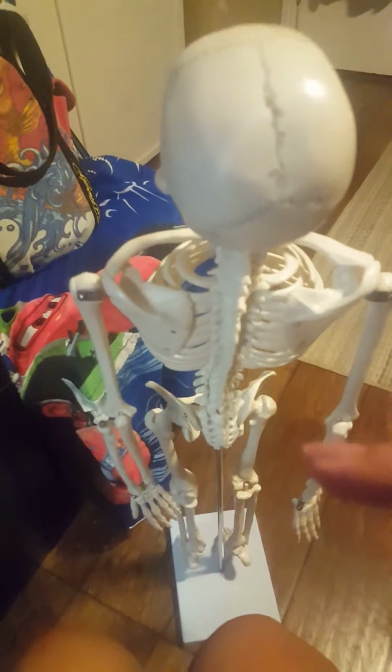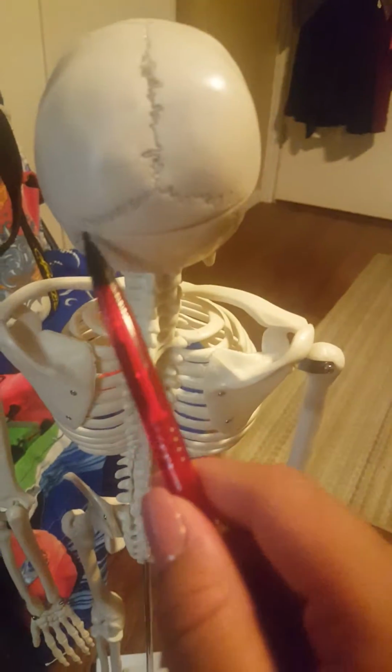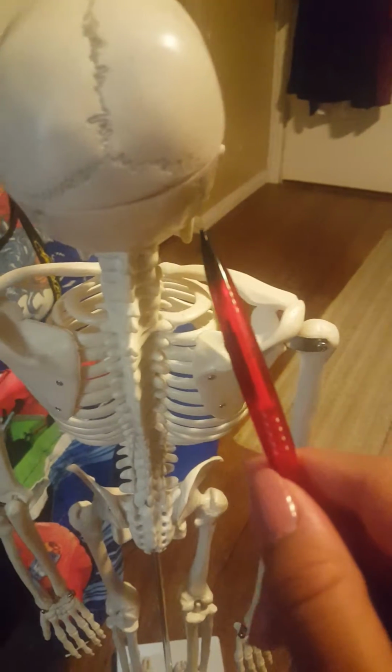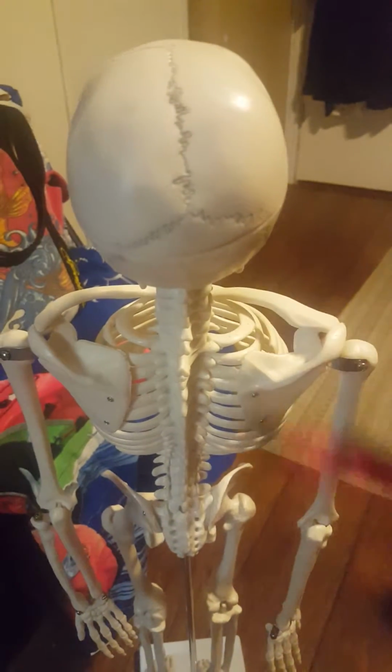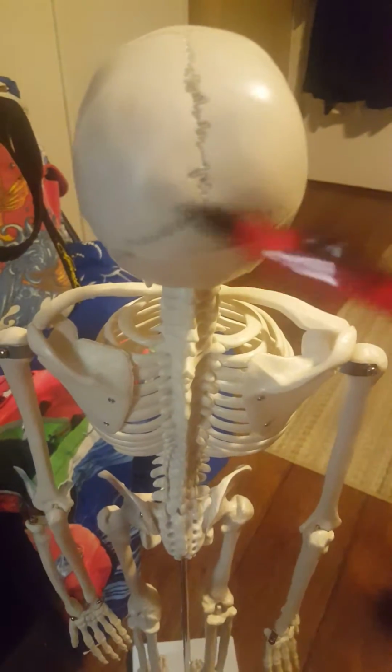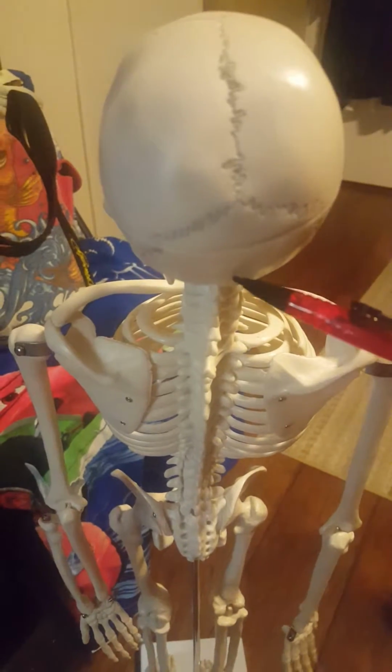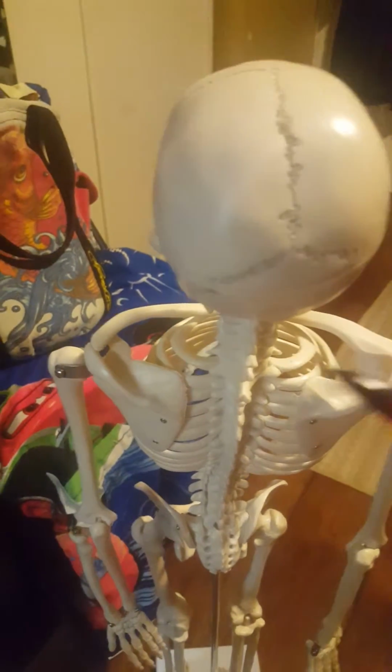Next we have the sagittal, and the sagittal runs along this way here, and the two bones that form this suture are the parietal bones. Next we have the lambdoid, and that is the suture that runs along right here, and the bones that form this suture are the two parietal bones as well as the occipital bone.